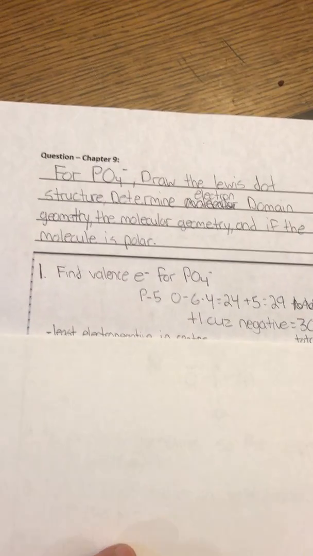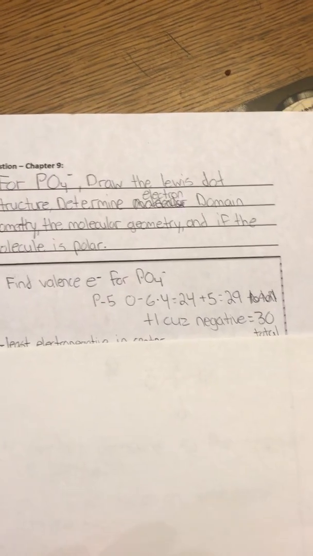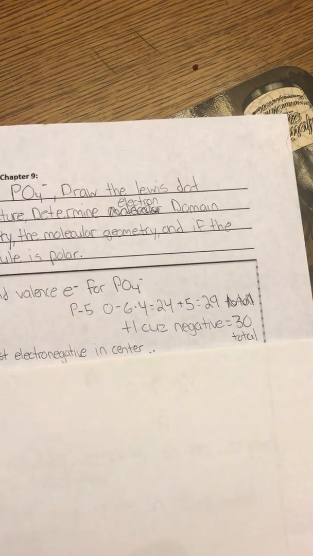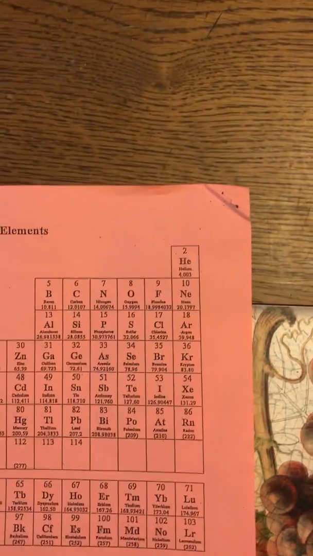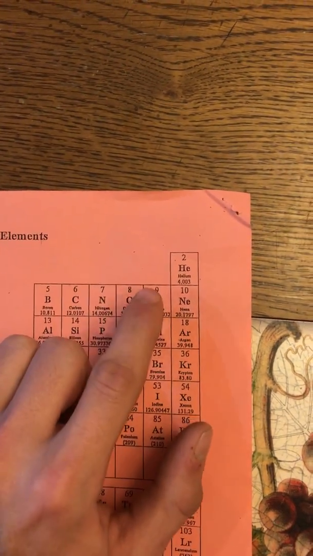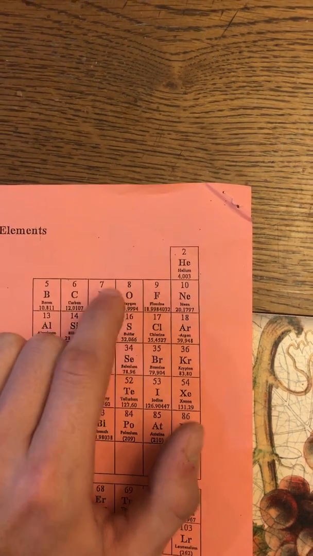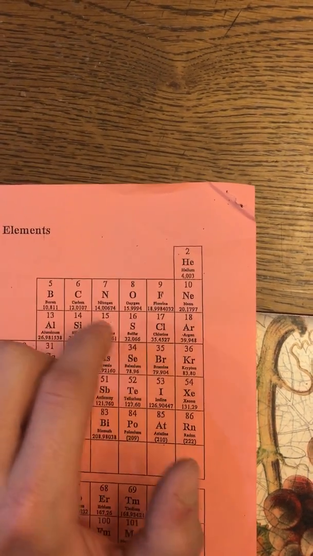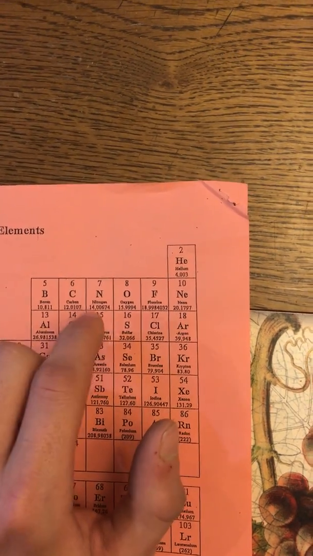The next step for drawing the Lewis structure is you have to put the least electronegative atom in the center, and that's also an easy step. Because fluorine is the most electronegative, anything close to it is going to be more electronegative than anything farther away. So phosphorus is farther than oxygen, so it's going to be the least electronegative and be put in the center.